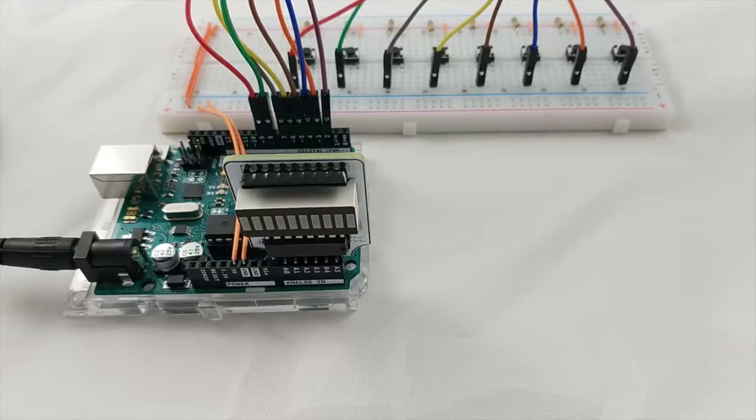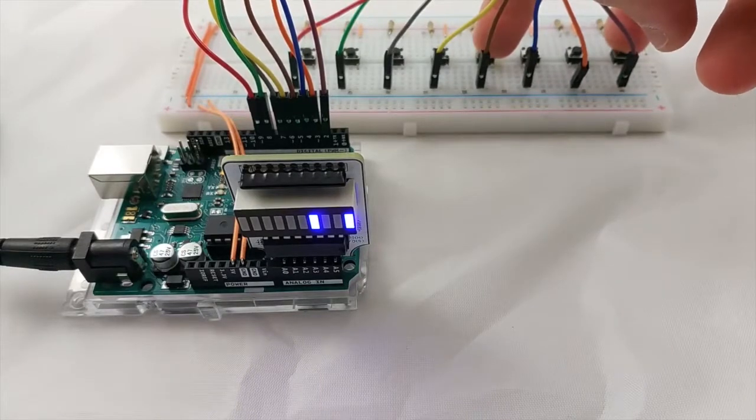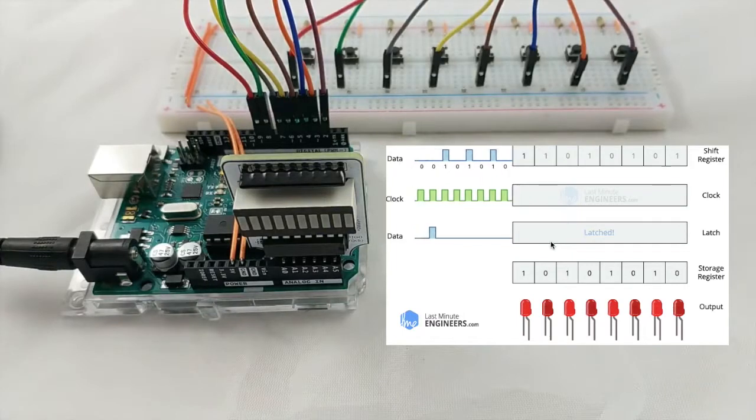Each input button represents one binary bit of data. For example, if buttons 1 and 4 are pressed, the binary value is echoed on the bar graph, 9 in decimal. Each of the 8 bits are combined into 1 byte, with a maximum value of 255 and are shifted into the data pin of the shift register.